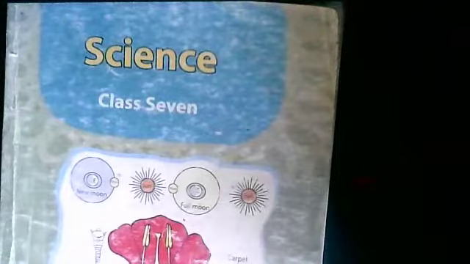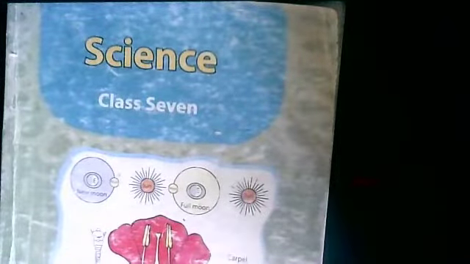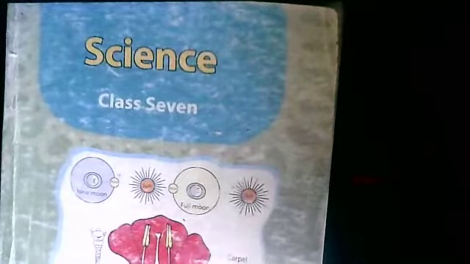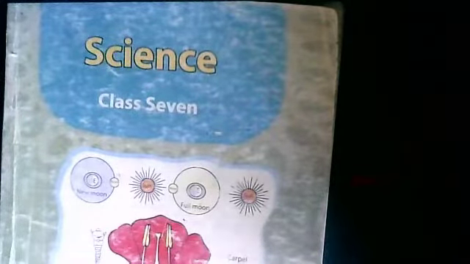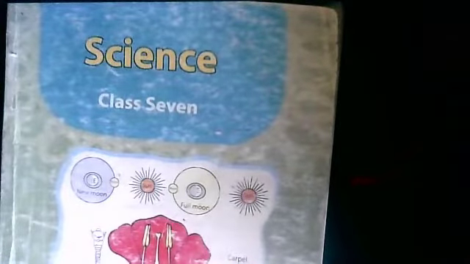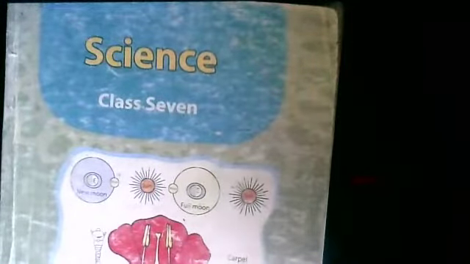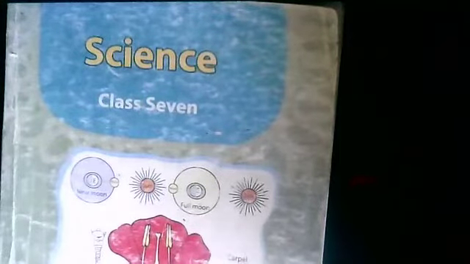The second midterm chapters are 3, 4, 9, 10: External morphology of plant, chapter 3; respiration, chapter 4; heat and temperature, chapter 9; phenomena of electricity and magnet, chapter 10.